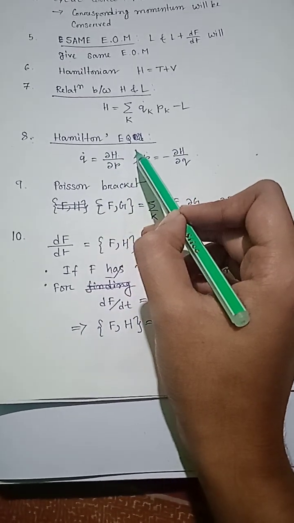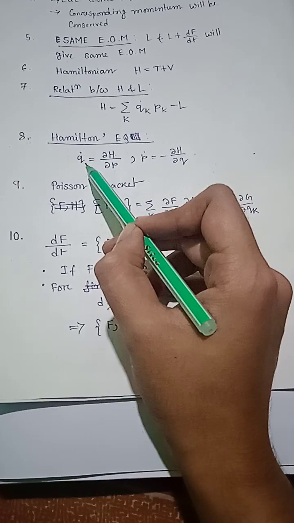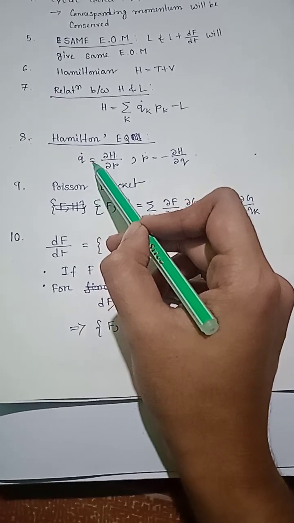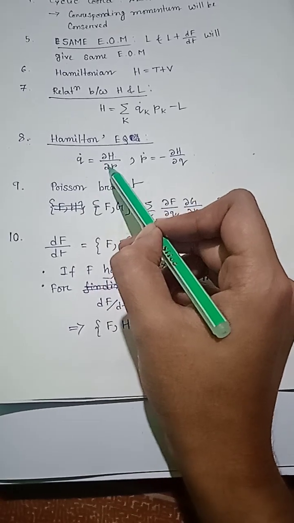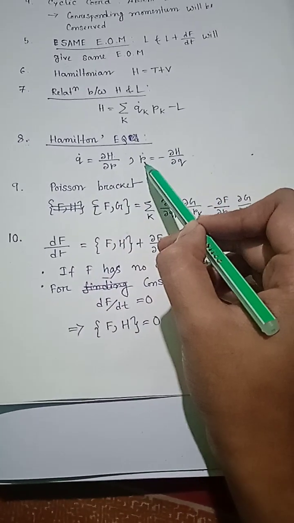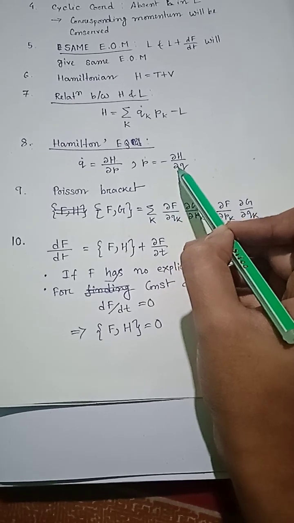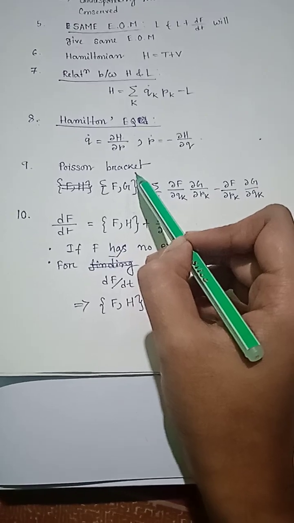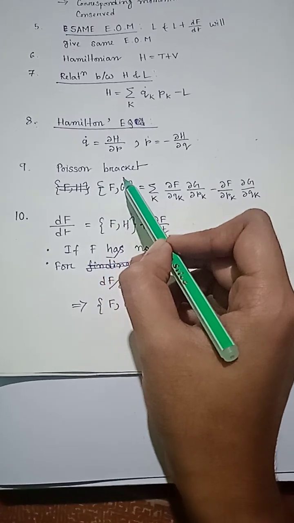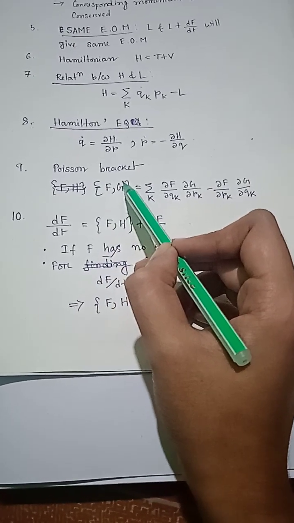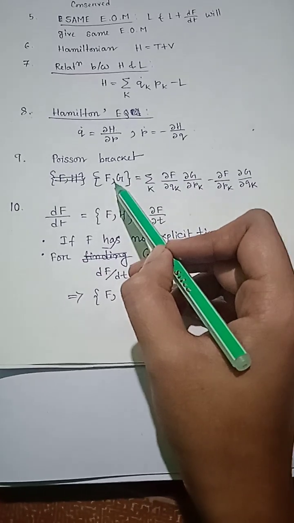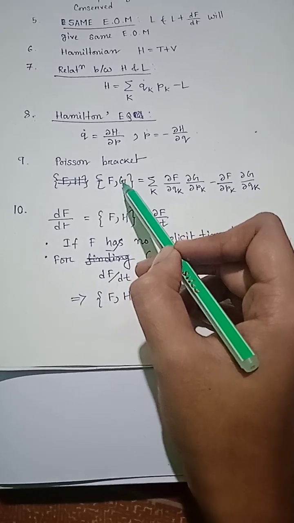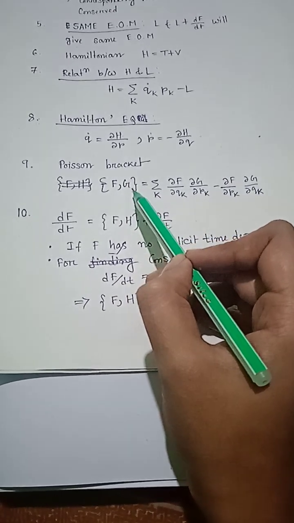Hamilton's equation of motion. It is known as q dot equal to del H by del p, p dot equal to minus del H by del q. Poisson bracket is a very important tool in classical mechanics. In quantum mechanics, we have the same type of thing known as commutator bracket.